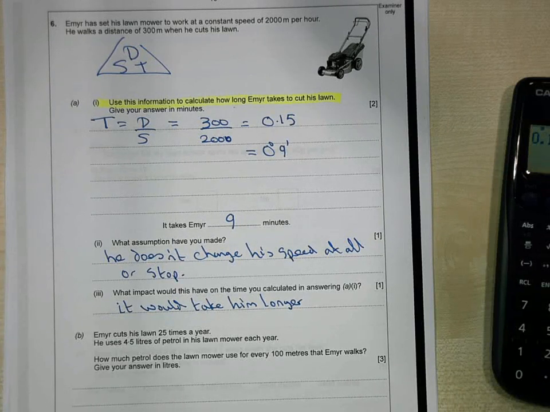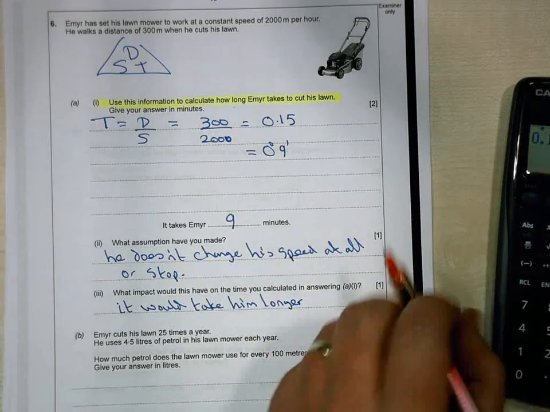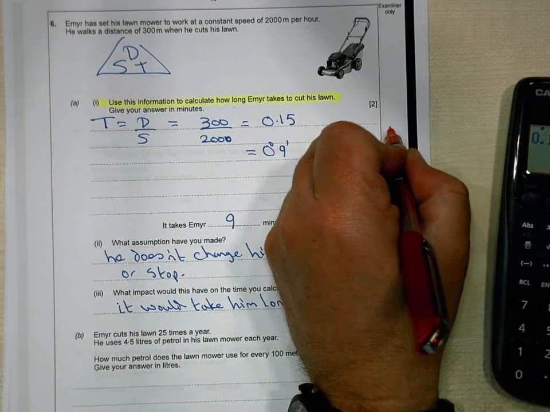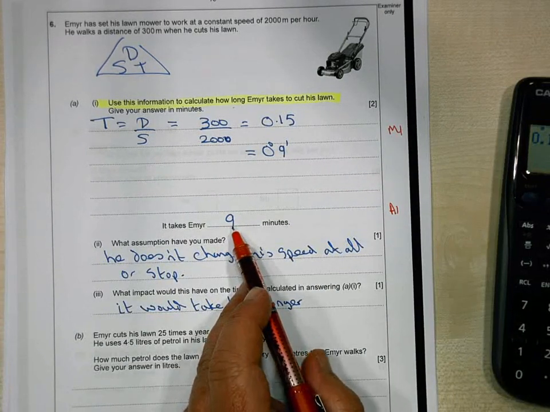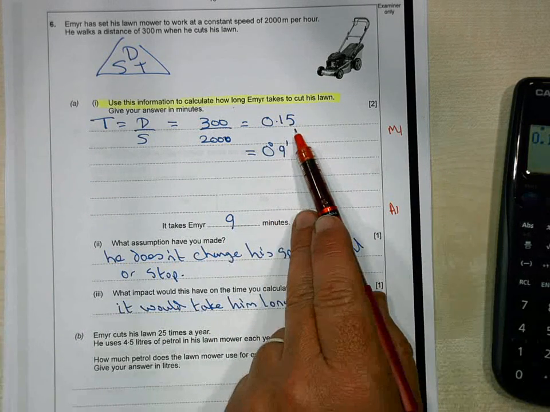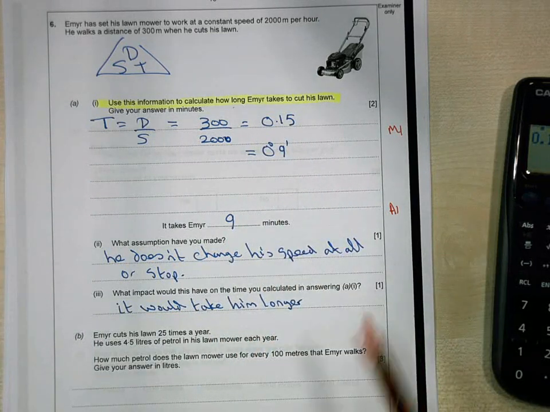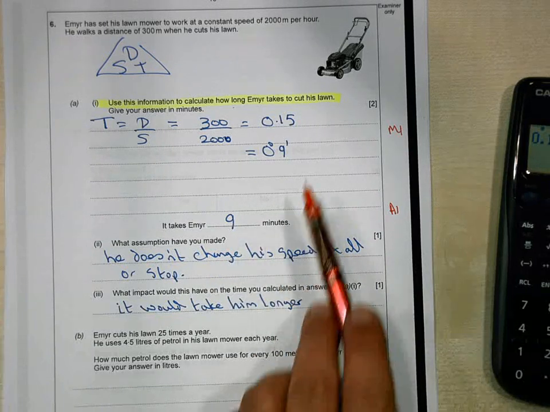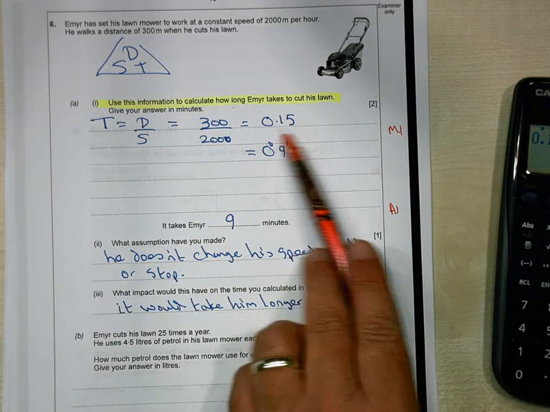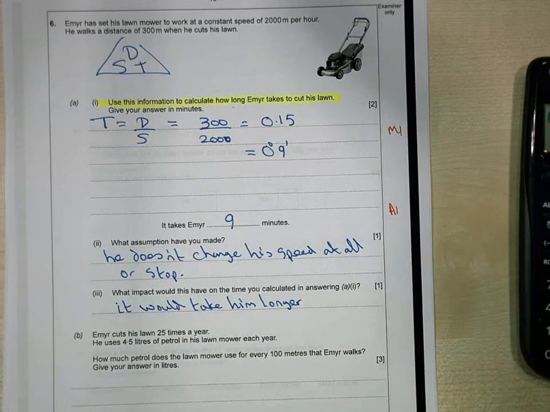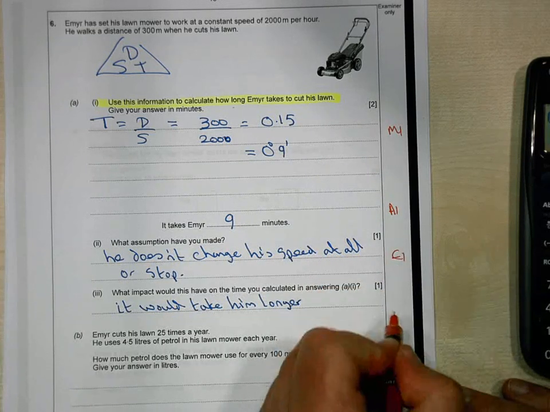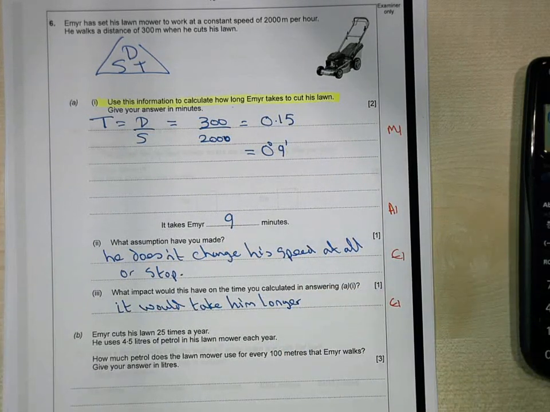So the mark for part A, there's a method mark for your distance over speed, and an answer mark for correctly getting that to 9 minutes. If I saw 0.15 anywhere, you'd get one of the two. But the most common wrong answer would be to write that down as 15 minutes. And then E1 and E1, two exclamation marks.